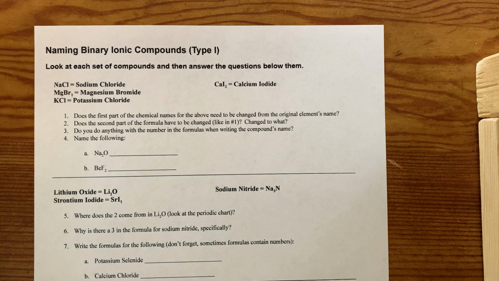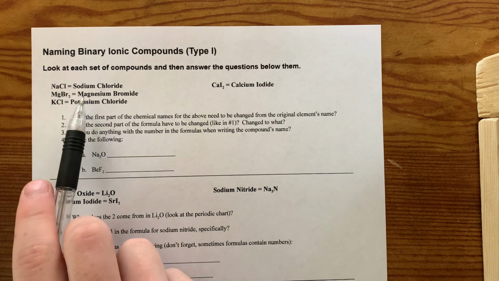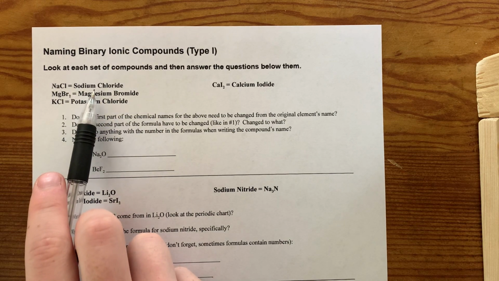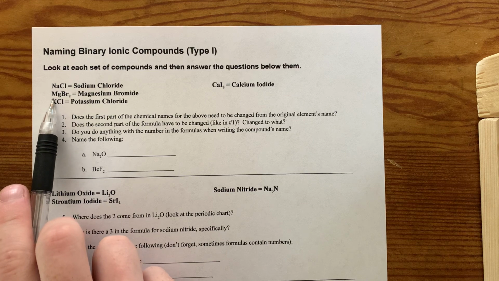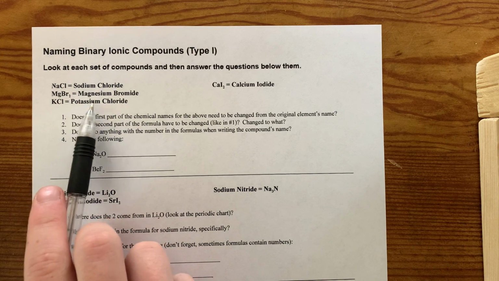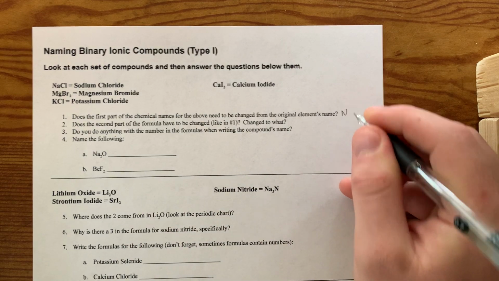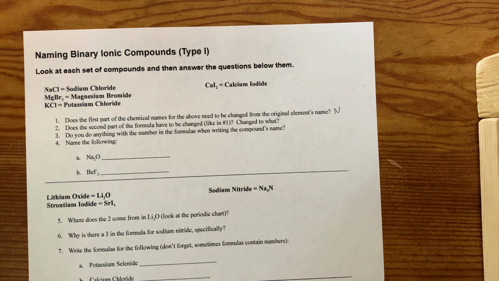Let's take a peek at sodium chloride here. So we have Na, which is sodium, and in our name, we have sodium. How about this next one? Mg is magnesium, and over here, magnesium. And potassium and calcium. So this first question, no. This first part of the name does not need to be changed.